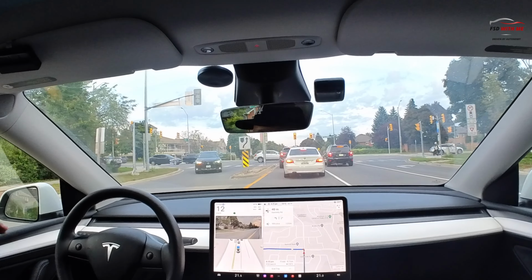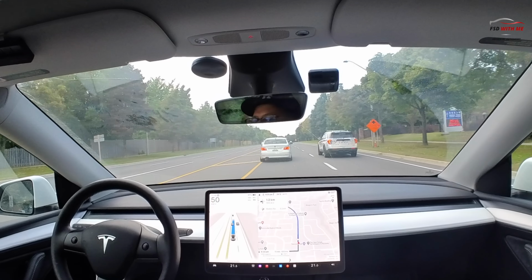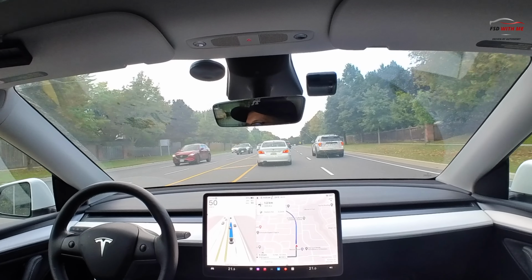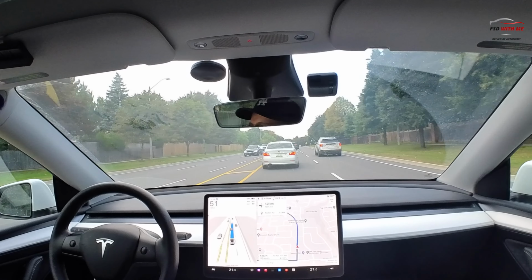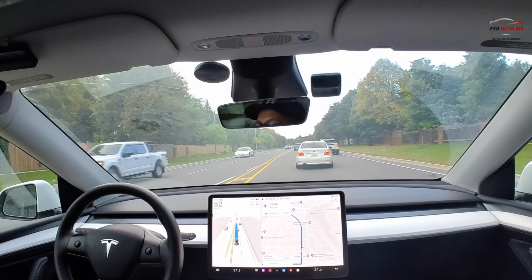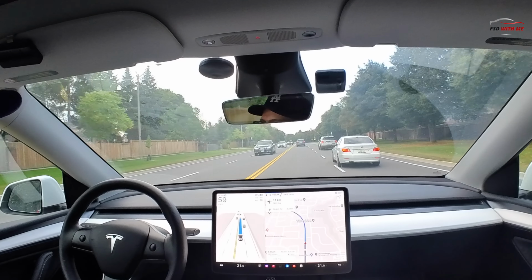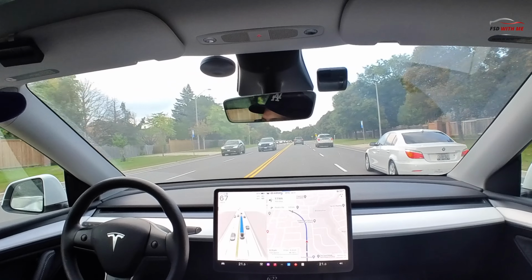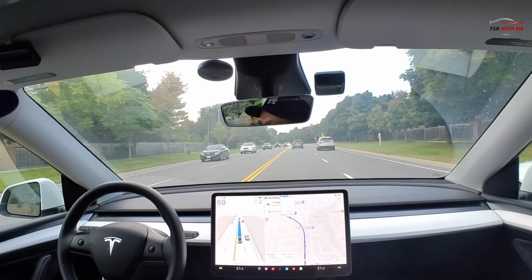Now, I'm not going to ding FSD there because it wasn't completely sure what that police cruiser was going to do. It was turning right just at the exact time I was turning left. FSD can't really tell what its intentions are, so it was a little bit cautious there, but you could see the wheel jerked a little bit. So let's see how it continues to drive around this police car.